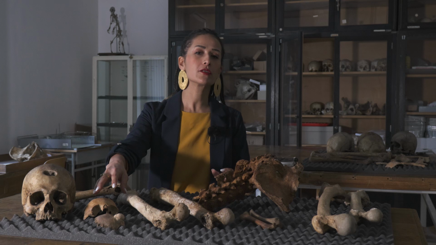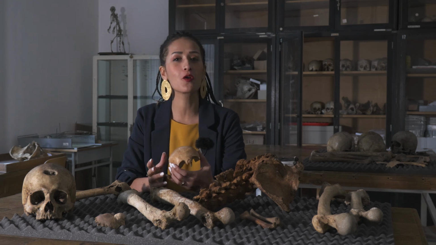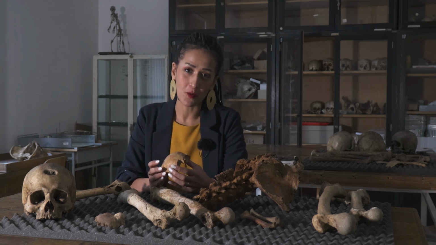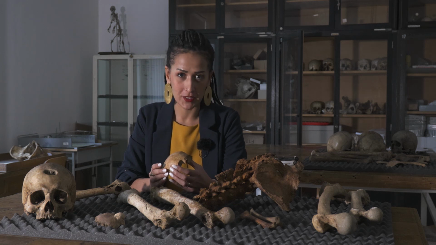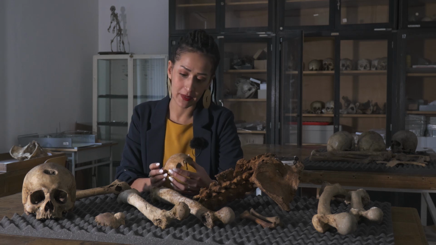But of course, in order to spot the abnormalities, we need to be keen in human osteology, which means that we need to know what a normal femur looks like and what a humerus looks like. So that's why the basis of doing paleopathology is human osteology, and to know bone by bone in order to spot the abnormality and not miss these abnormalities.